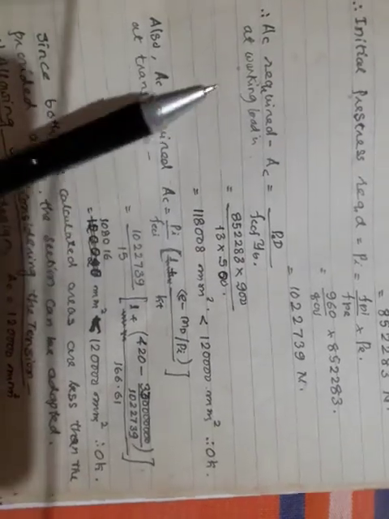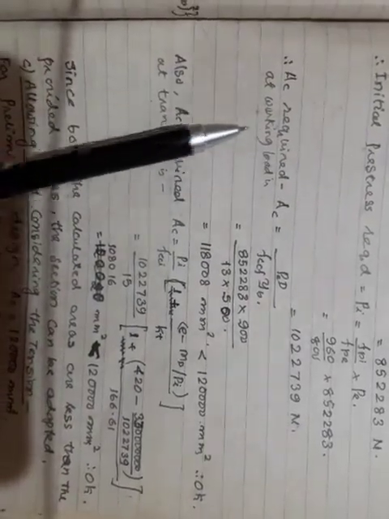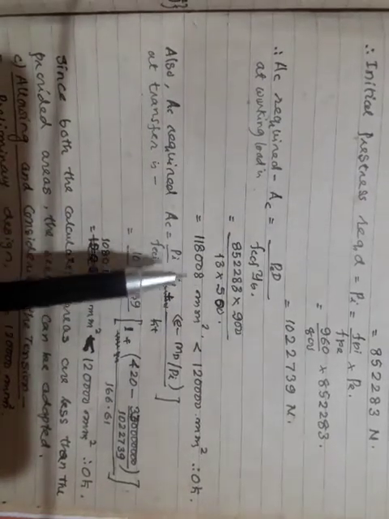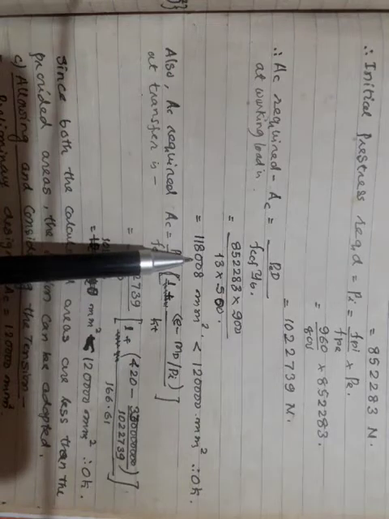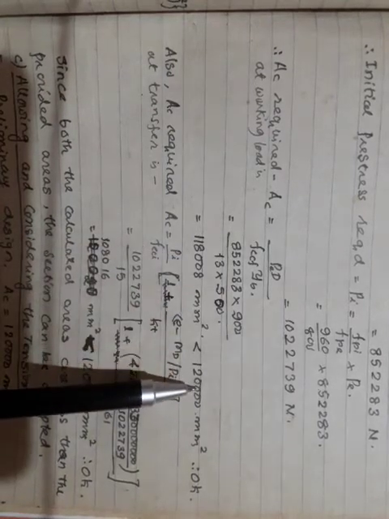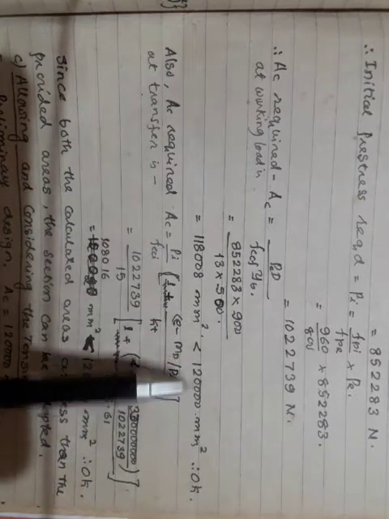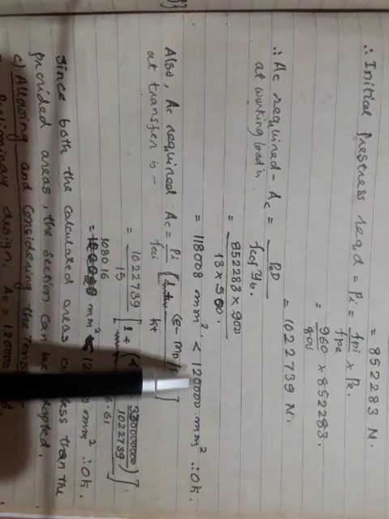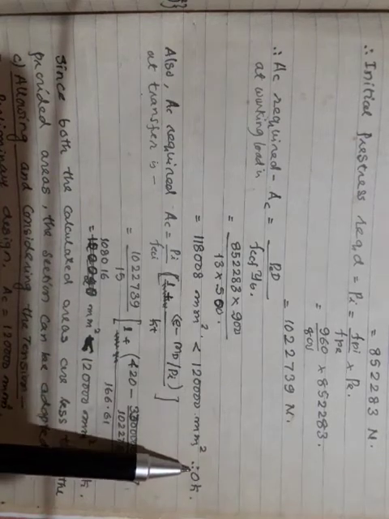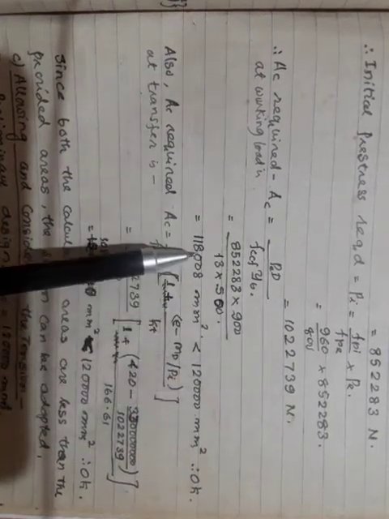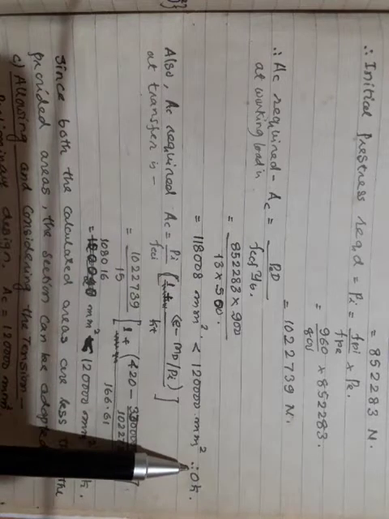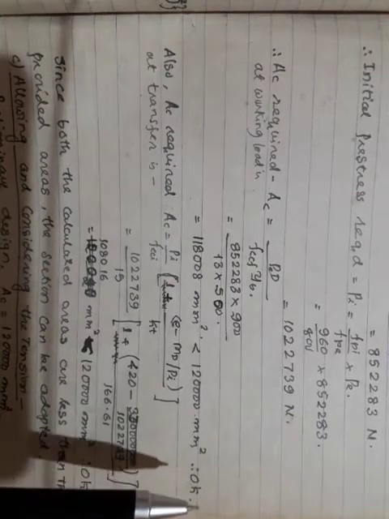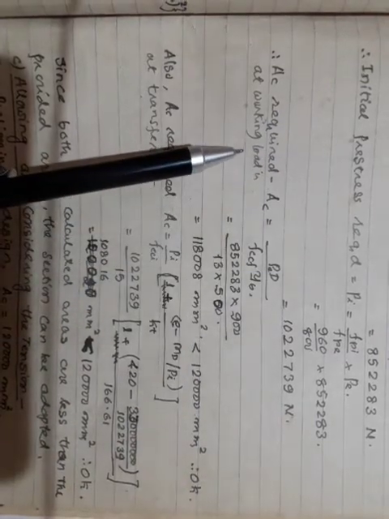So you will get AC required in working condition as 118008. This is the required AC. But how much have we given now? AC 1,20,000. I need 1,18,000, but the provided AC is 1,20,000. So I have given more area than required. Therefore, the cross-sectional area provided for the T section is okay in working condition.